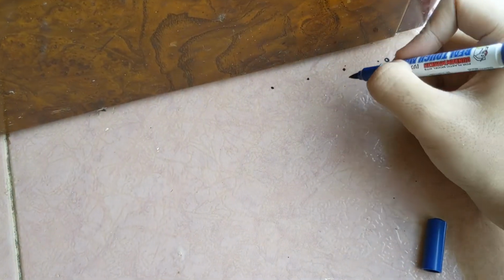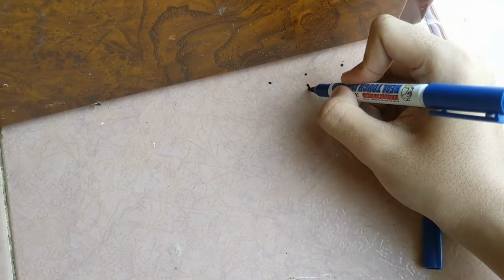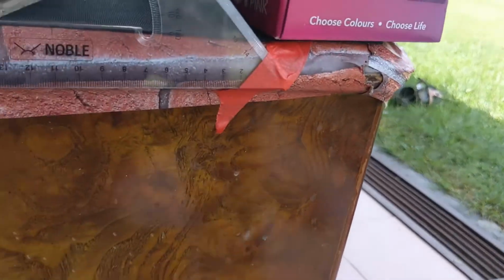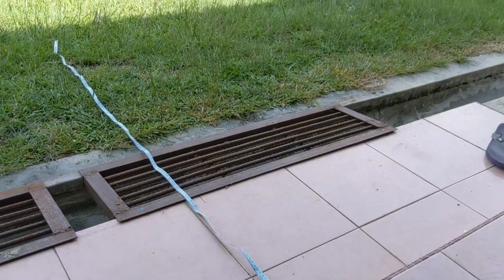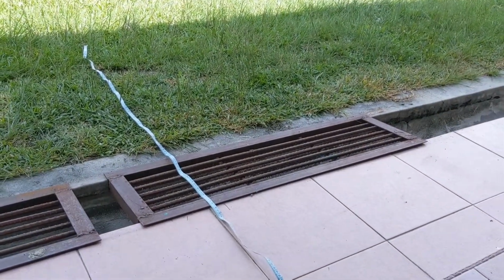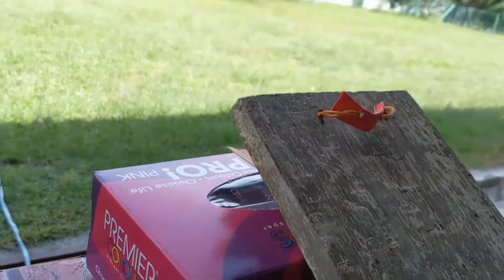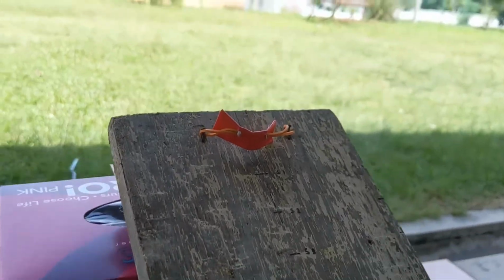S1, S2, S3. So this is for the X. When we launch the marble, we start measuring it based on the S1, S2, S3 that we use. So this is how I measure the projectile X. And now let's launch the marble to measure the projectile X distance.